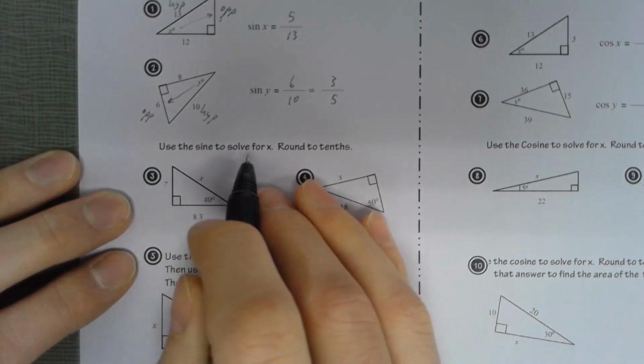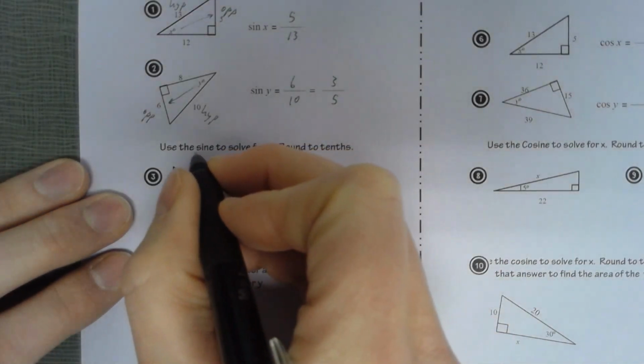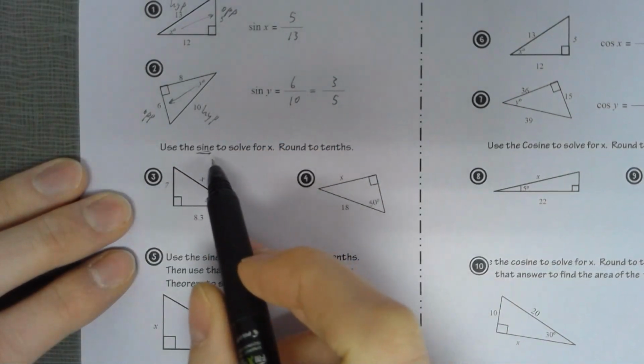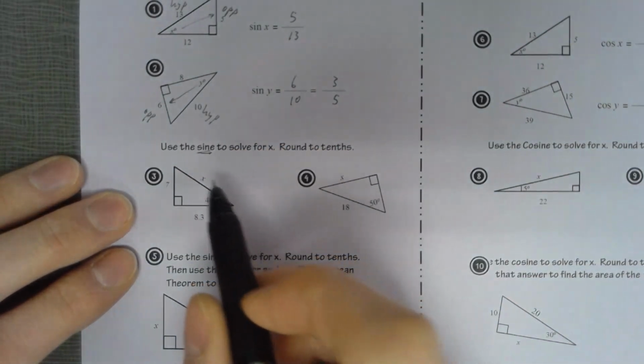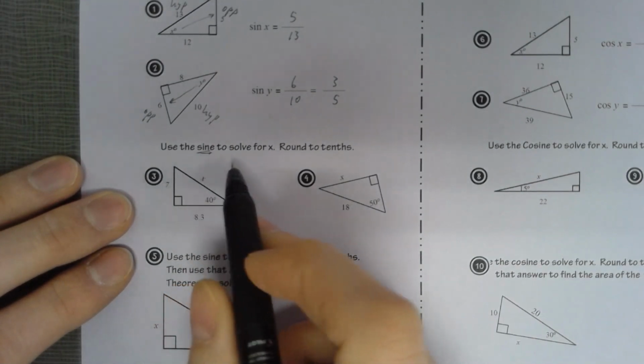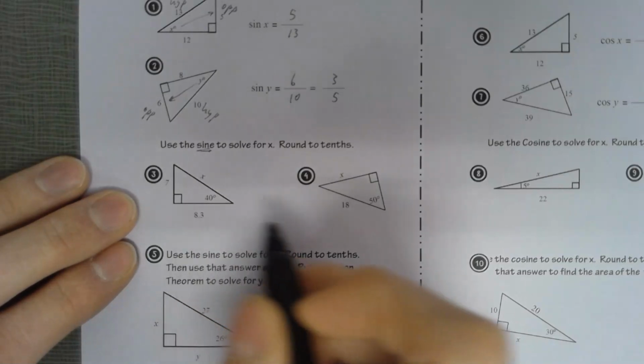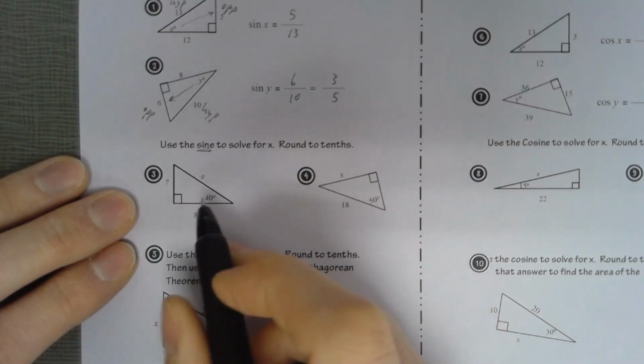So let's use the sine to solve for x. Since specific angles will always have the same sine ratio, we can use that sine ratio for that specific angle to solve for a missing side.